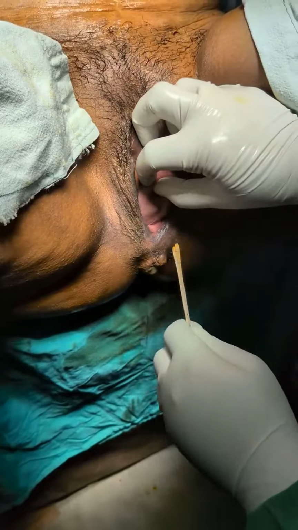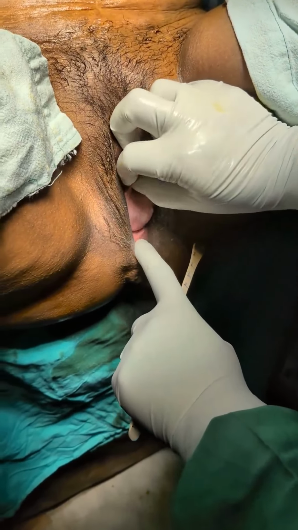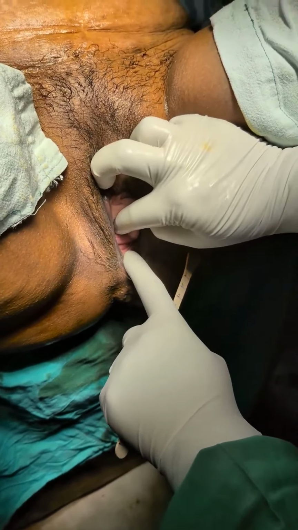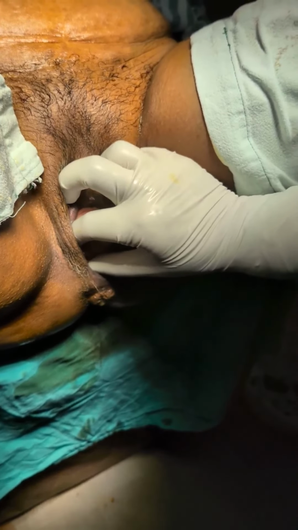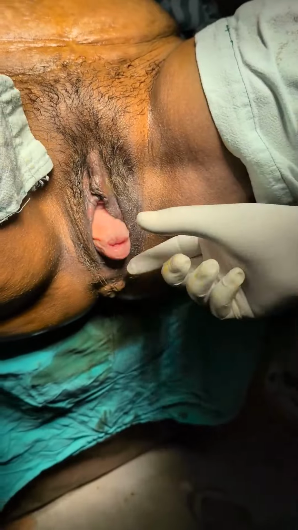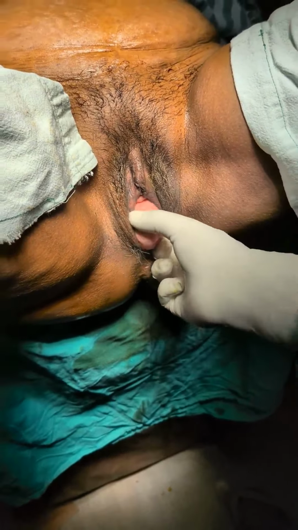In POPQ classification we take hymen as a referring point. This is the hymen point. Here you can see this is the hymen. Okay, this is considered the reference point. From here only we measure as plus or minus. So there are 9 points in POPQ.